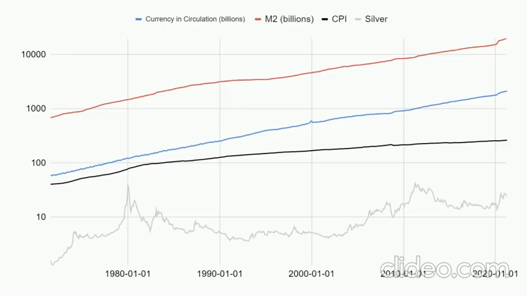Here you see one of the slides that I had in yesterday's video, but instead of the price of gold, I added the price of silver. The plots of the M2 money supply, currency in circulation, and the consumer price index are still shown for reference. As before, the chart is on a log scale. And the reason I do this is because logarithmic scales are better at showing exponential rates of change. In the log world, a constant rate of exponential growth is shown as a straight line. The steeper the line, the faster the rate of growth.